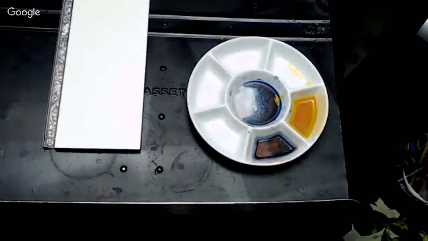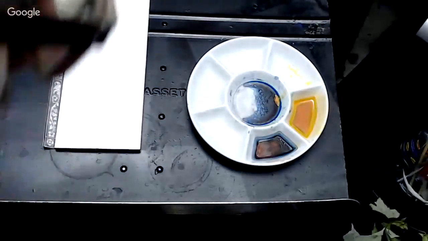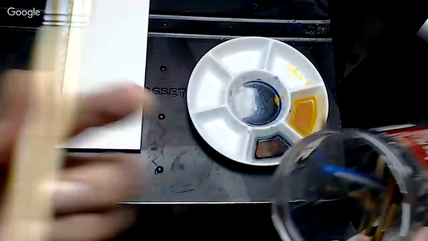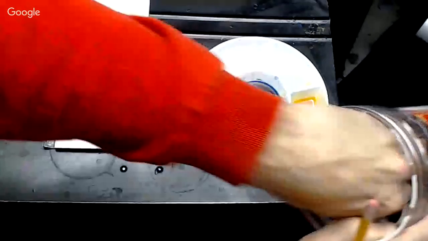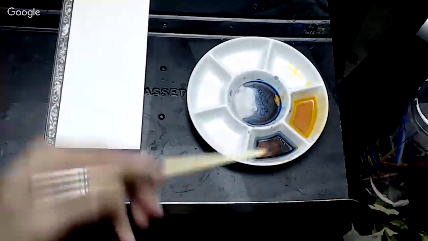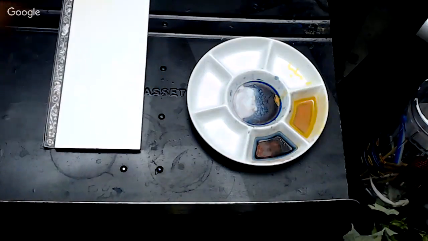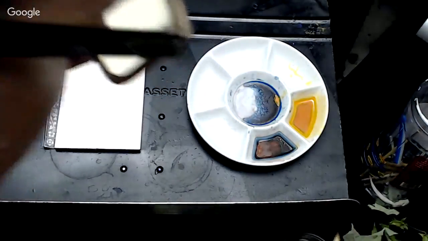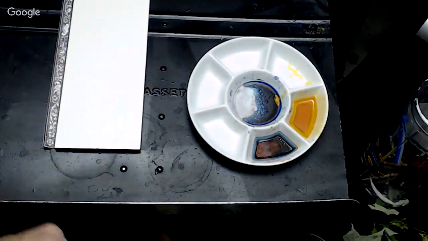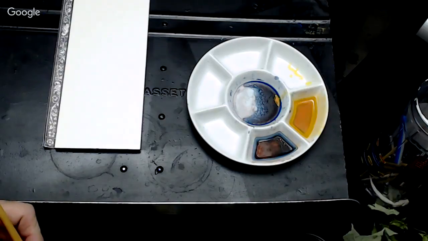Okay, so blending requires 2 brushes, the way I do it. And I try to find brushes that are pretty close in size. One is slightly larger than the other. Okay, clear water, important, because one brush has to be in clear water. It can't be sopping wet though. It has to be damp. That's going to be your blending brush. The other brush will be your color brush.